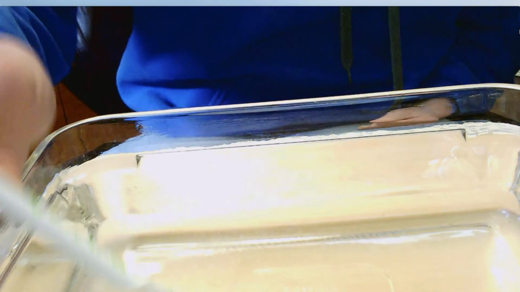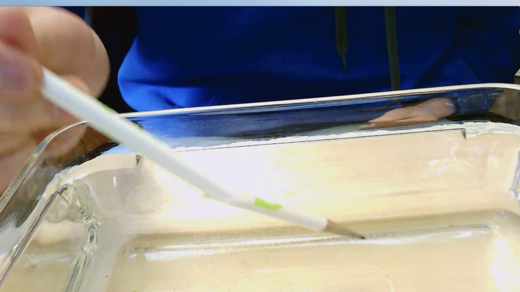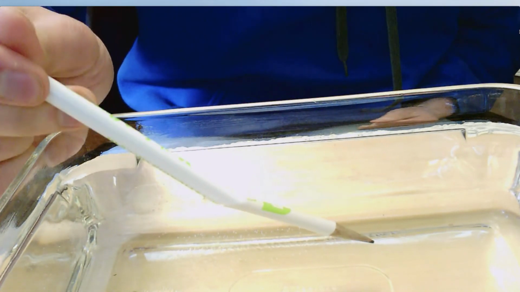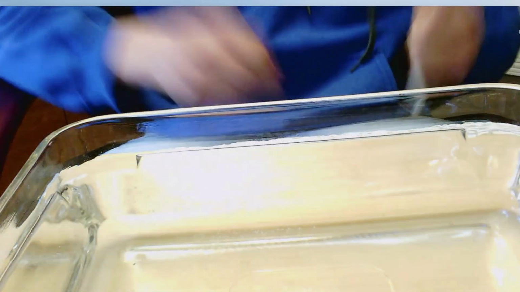I'm going to put this in, and look what happens. The pencil bends. Now, it bends away from the normal. The light looks at it. Now, here's a misconception students think of.